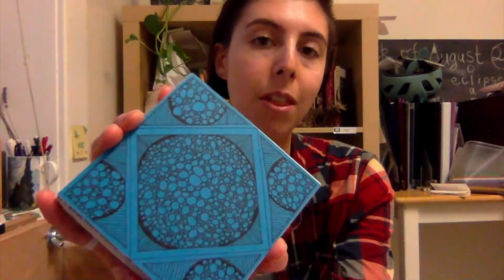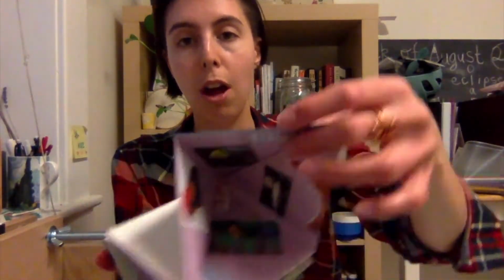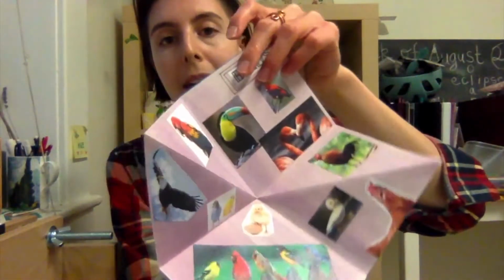And this other one that we made, Annie Boyer made this one. She's our community and studio outreach coordinator. She made this one on animal classes, and she did this really beautiful ink design on the front and the back covers. And what she used for this is colored paper and collage materials, so like magazines.